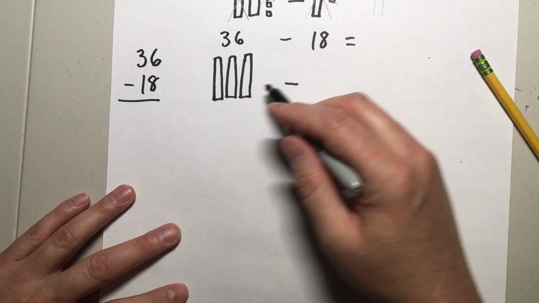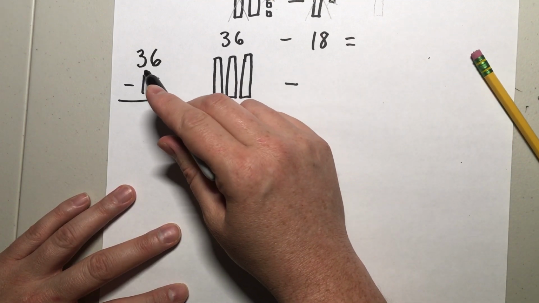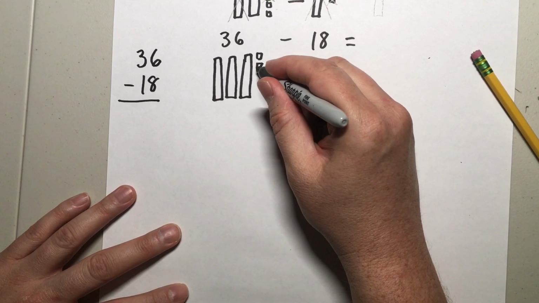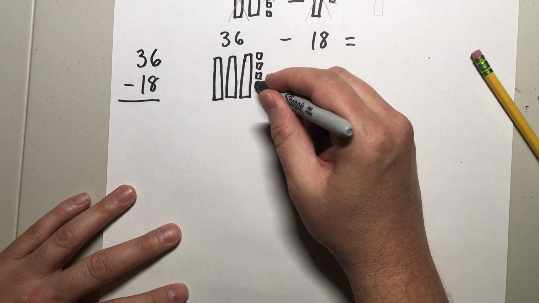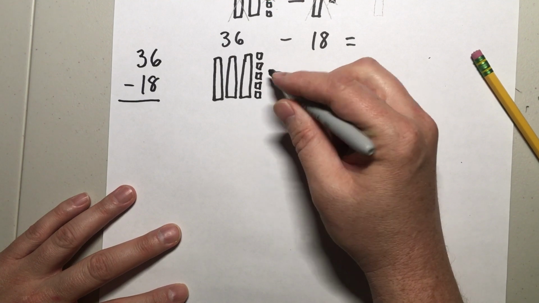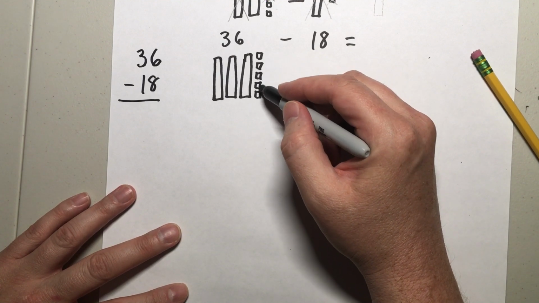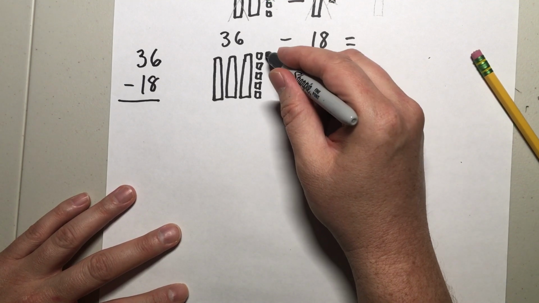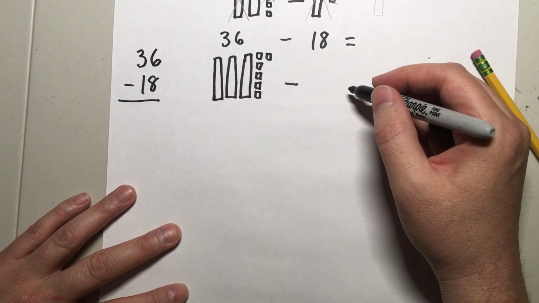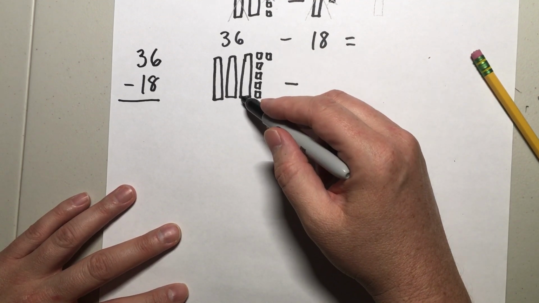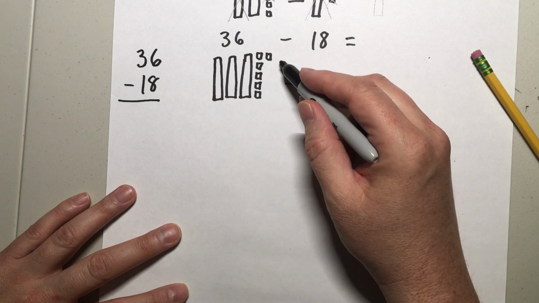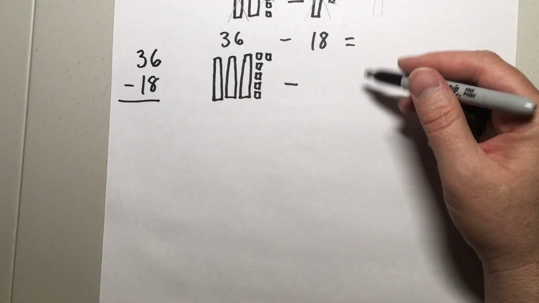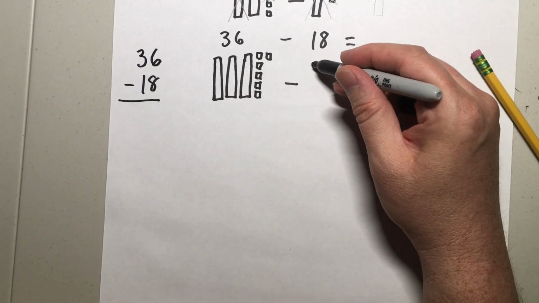Okay, so I have 30 here, and then I have to have 6 ones. If you watched my video on ways to add, when you're doing base 10, it's a good idea to stack your ones in columns of 5 or columns of 10s. That helps to organize it for the kid. So now I have 3 tens, which is 30. I have 5 and 1 extra small cube, which equals 6, 36.